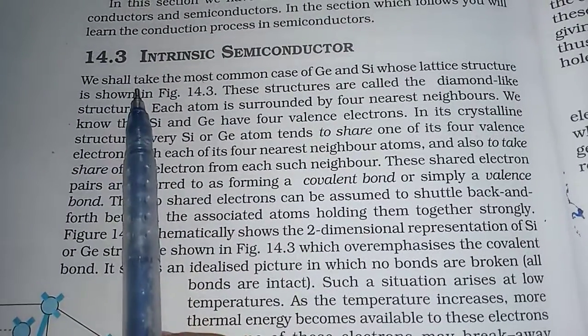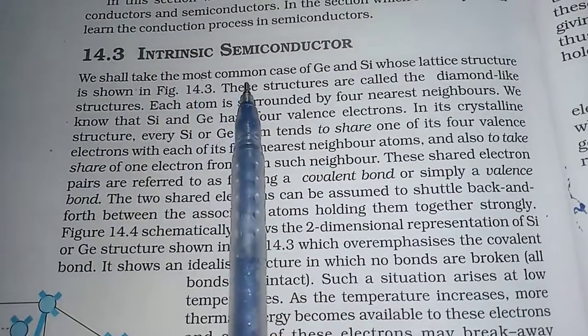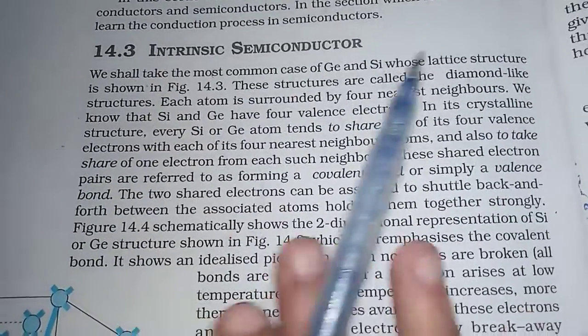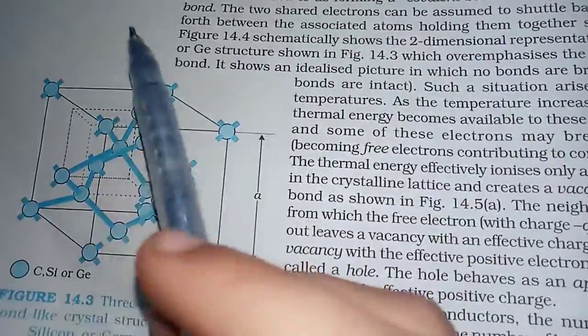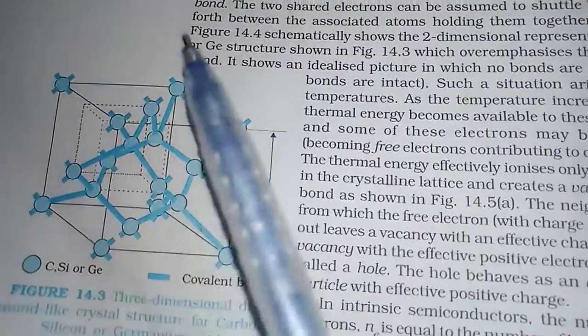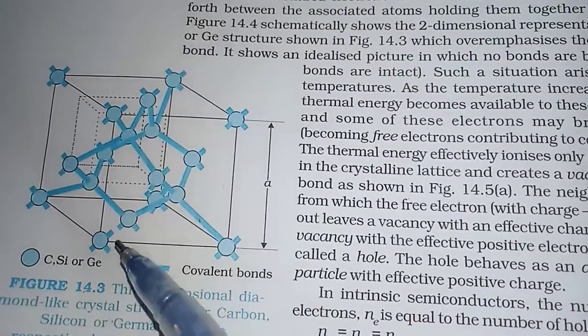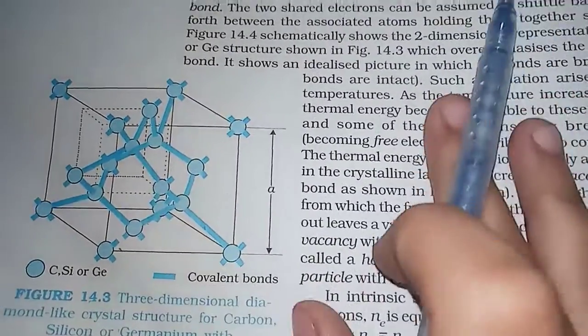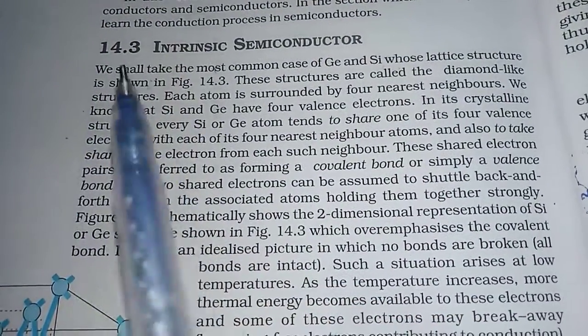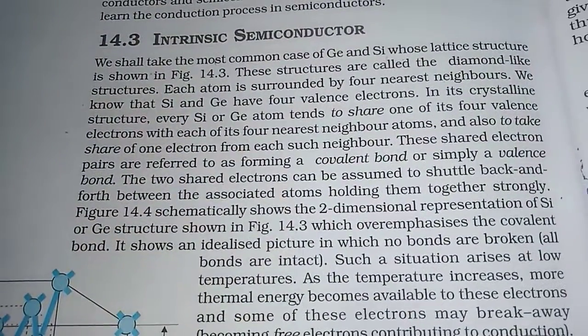Now it says that if we take the most common case of germanium and silicon, whose lattice structure is shown in figure 4.3. So this is the structure of silicon, germanium or carbon, you can also say. There are the covalent bonds. What it says next is the structure resembles diamond. Yes, we can say it.